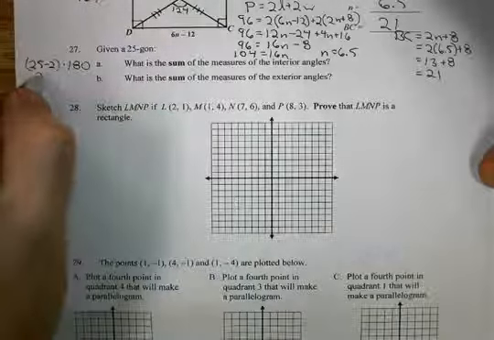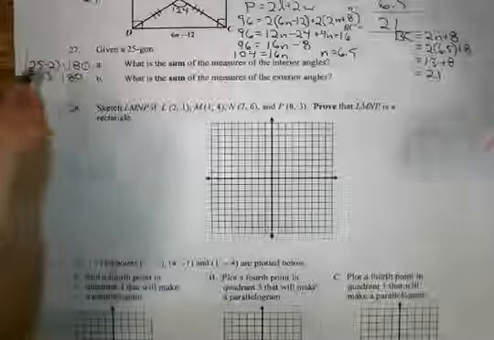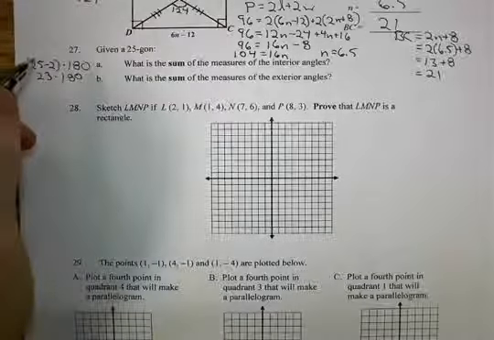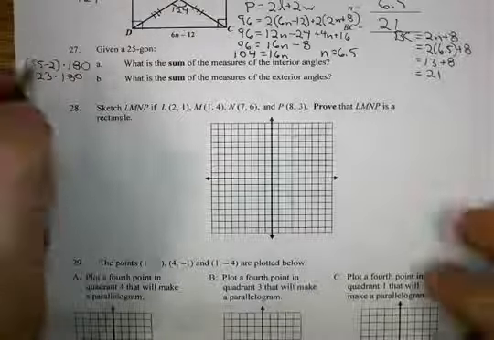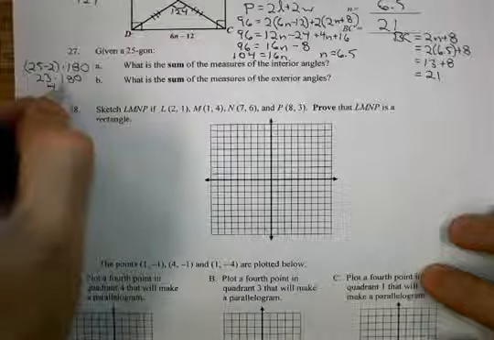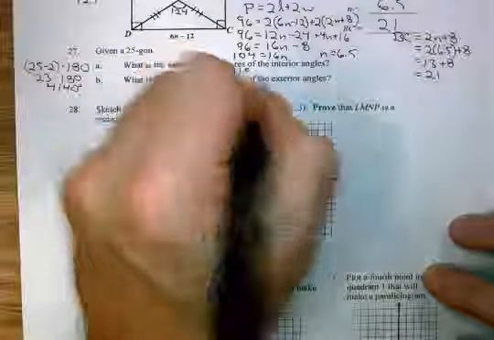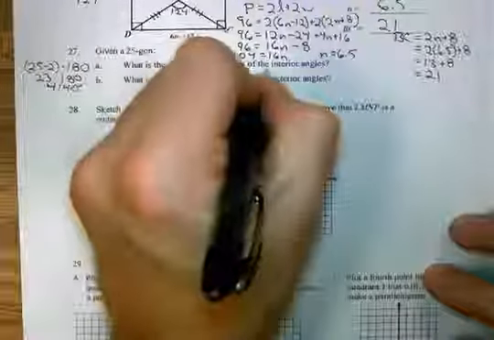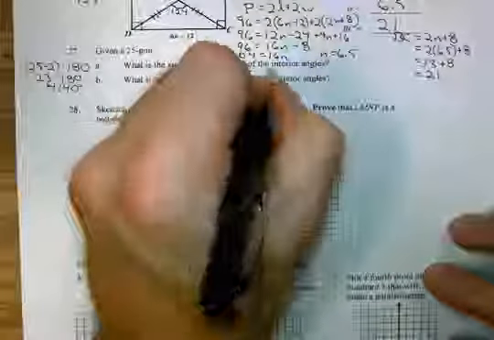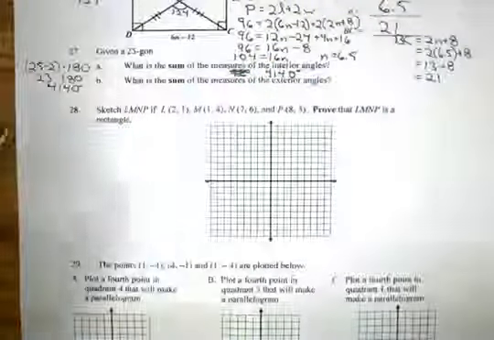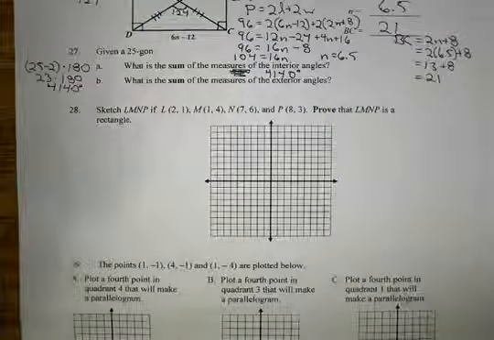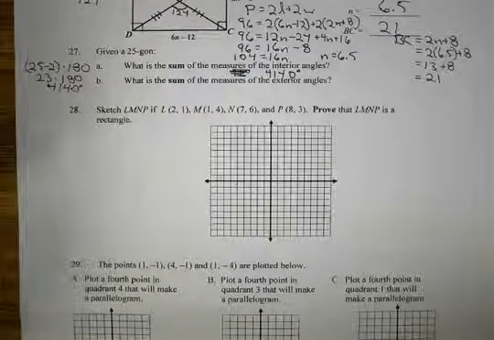That's 23 times 180, which I'll put in my calculator here. 23 times 180 is 4,140 degrees. That is a lot of angles. But it makes sense. We have 25 angles, because it's a 25-gon we're looking at. That's going to be a large total within those angles. And as you get more and more angles, those angles get bigger and bigger.